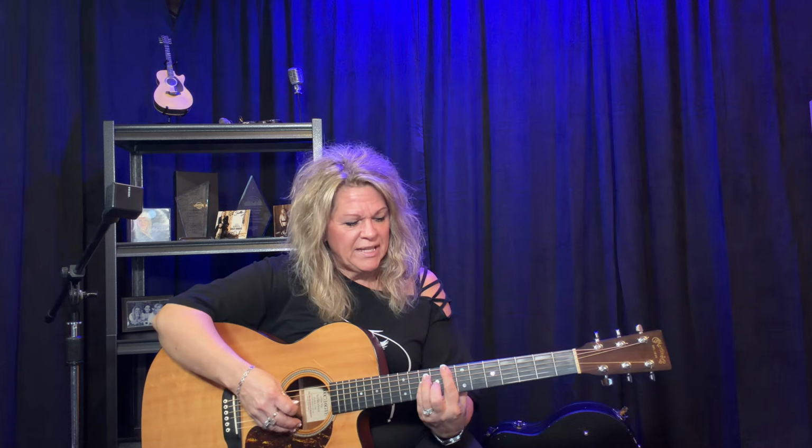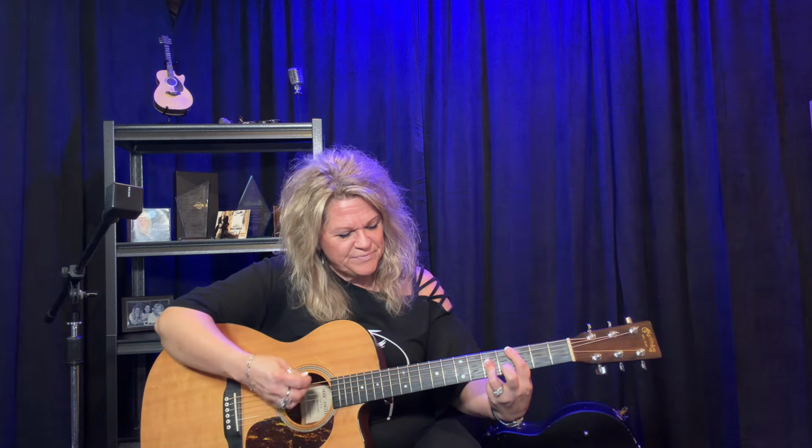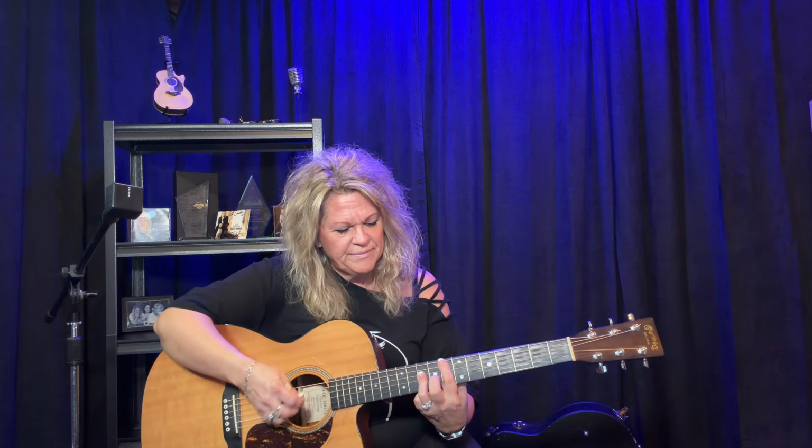Next key signature is C. In that key signature we have C, F, and G. So you could play C, F, G. Or you could play C, F, G. Or you could play C, F, G.